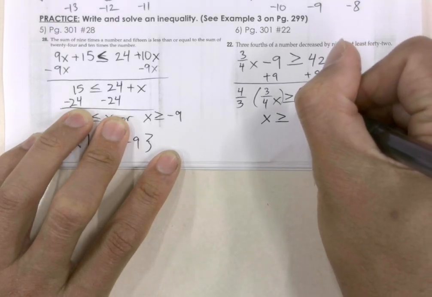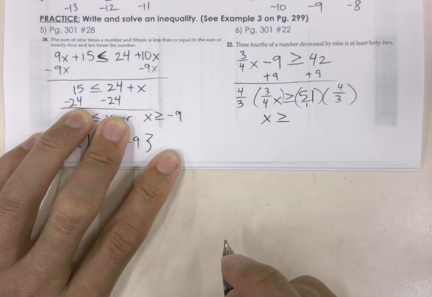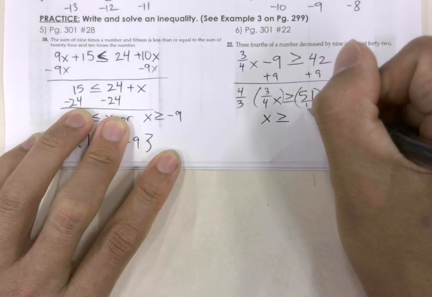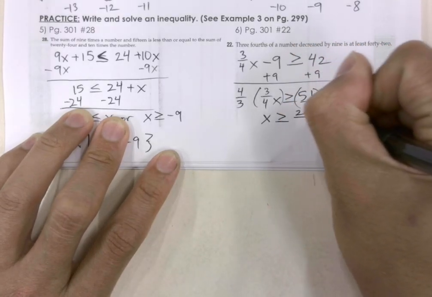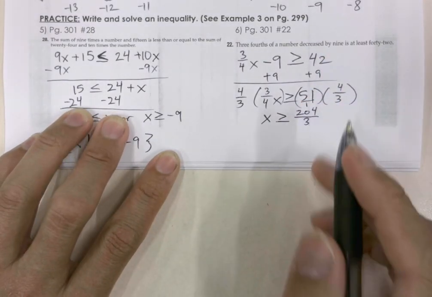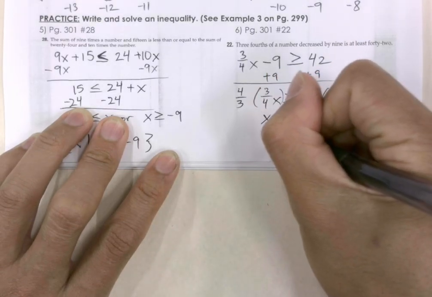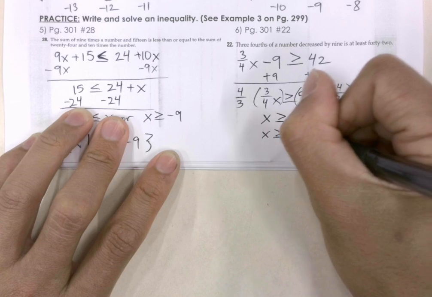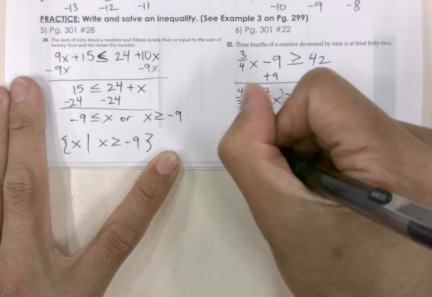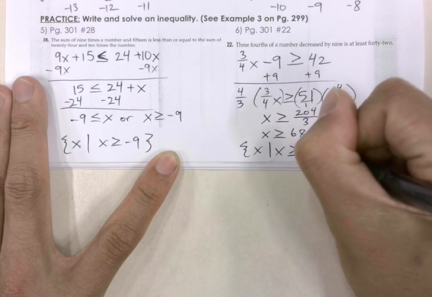So we can put a 1 underneath the 51 and multiply these two fractions straight across. So 51 times 4 is 204. 1 times 3 is 3. And we can reduce this fraction by dividing 3 into 204, and that leaves us with x is greater than or equal to 68. So what is our solution set? It is all x such that x is greater than or equal to 68.